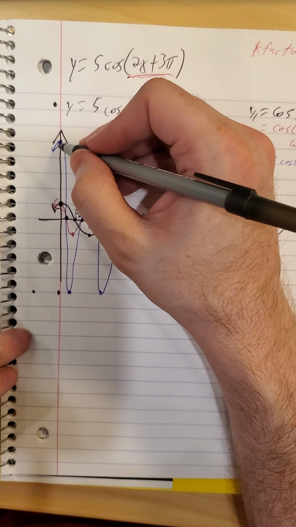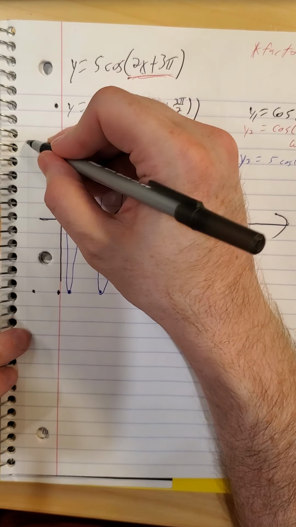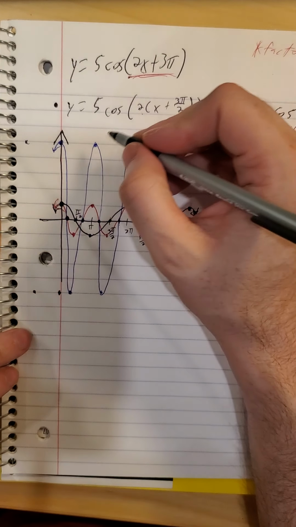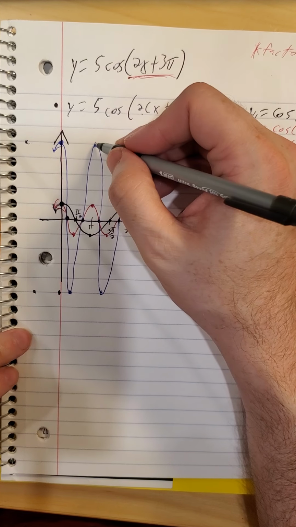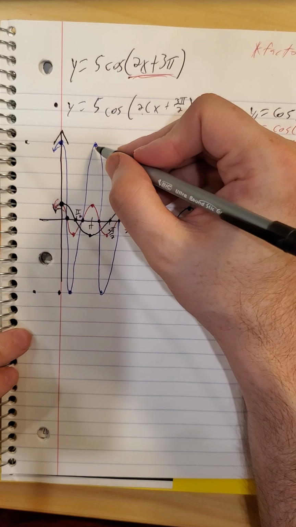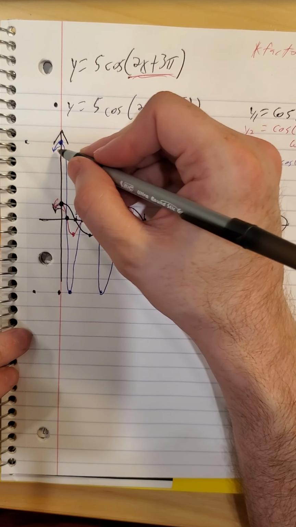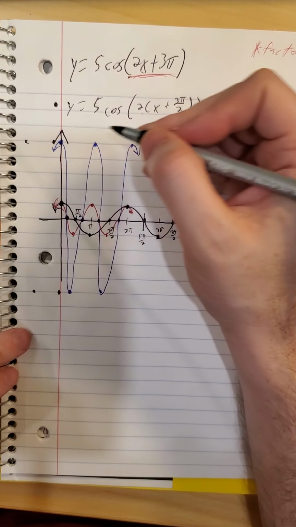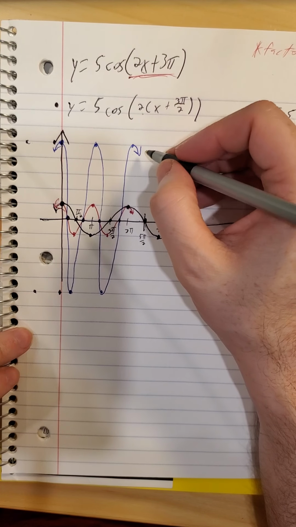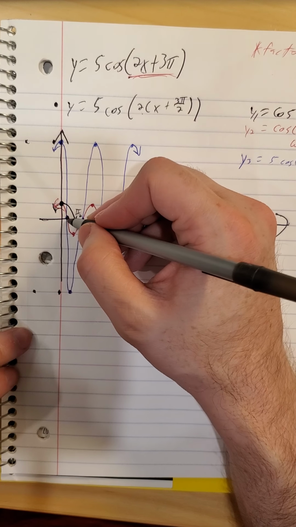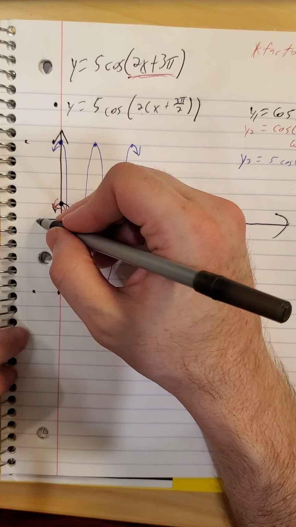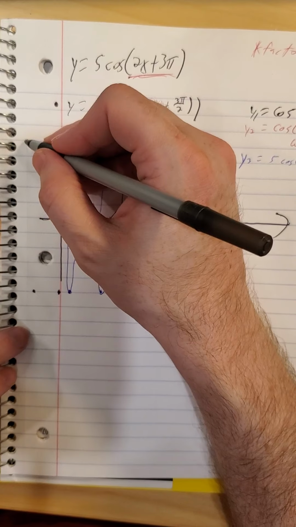All of the blue points are moving to the left by 3 pi over 2. So this guy was happening at pi, so 2 pi over 2 minus 3 pi over 2 is negative 1 pi over 2. And so we're crossing at pi over 4. And here we go.